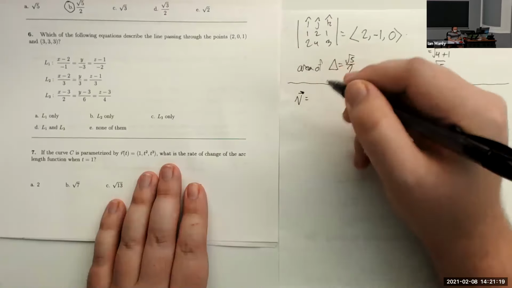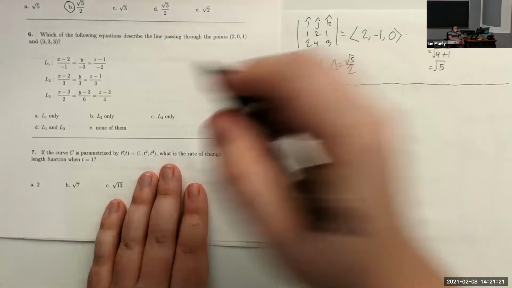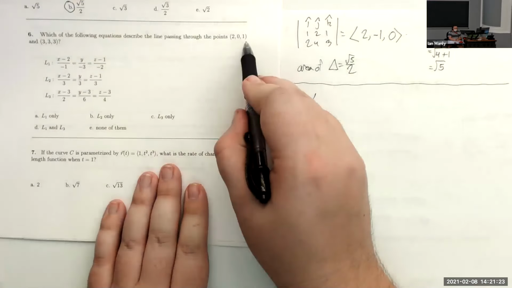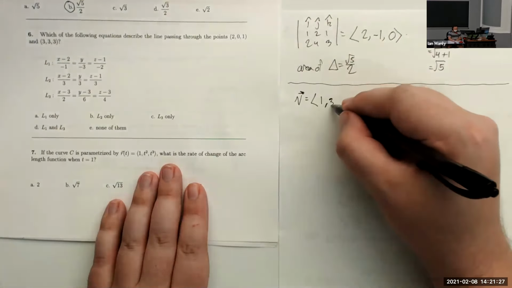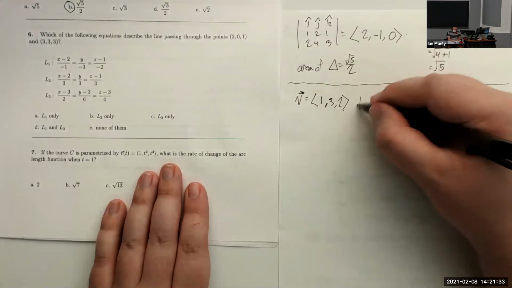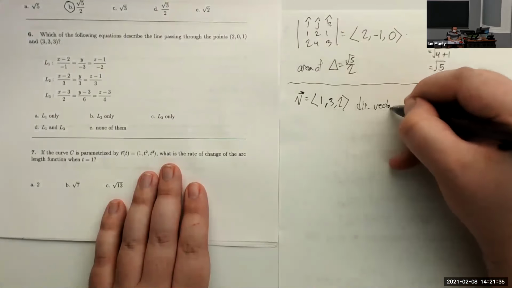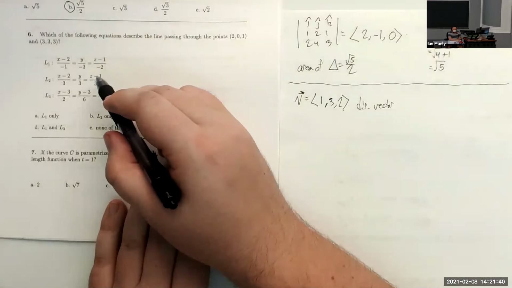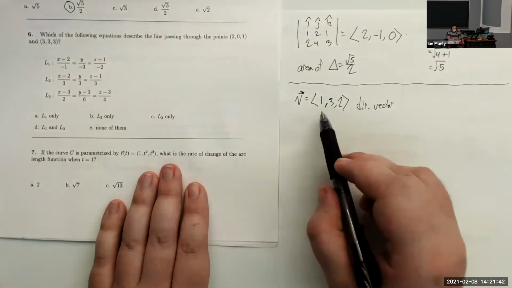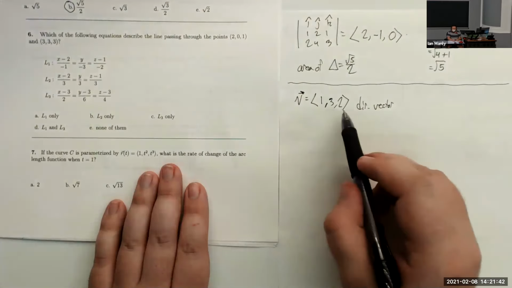So our direction vector, let's see, we could just do 3, 3, 3 minus 2, 0, 1. So it's going to be 1, 3 minus 0 is 3, 3 minus 1 is 2. All right, so this is going to be our direction vector for our line. And whatever direction vector they use in these equations needs to be parallel, or at least anti-parallel to this right here. Okay, so let's take a look.